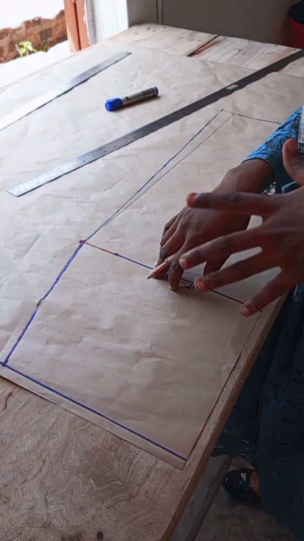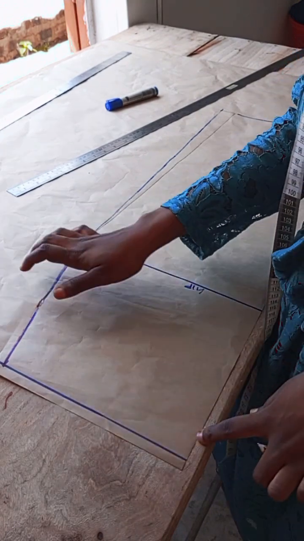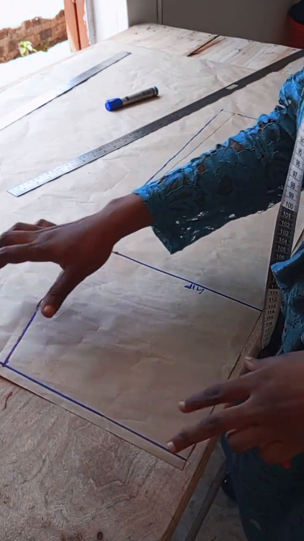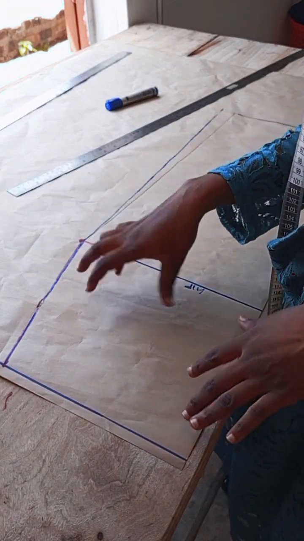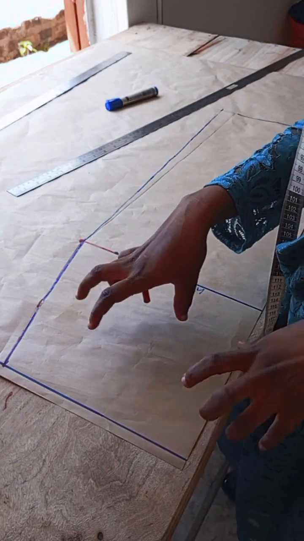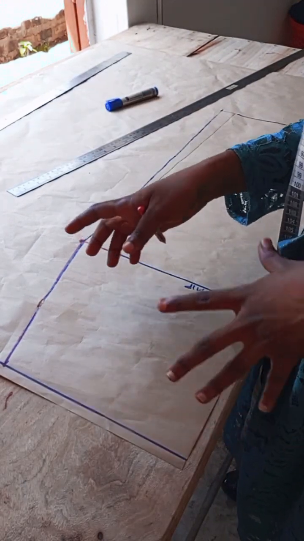So I'm going to be dividing 7.5 by 2, which is going to give me 3.25. All right, so we're going to have 3.25. So on the waistline, I'm going to be marking at 3.25 for the dot.